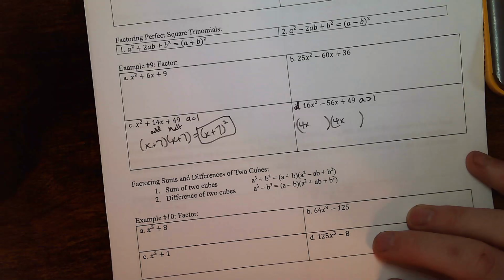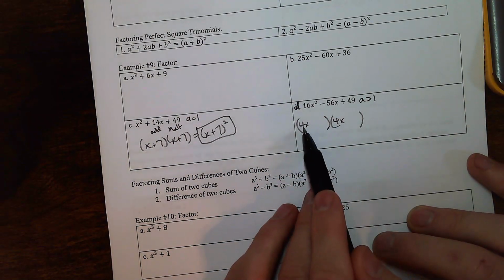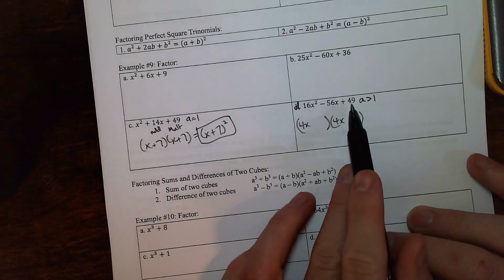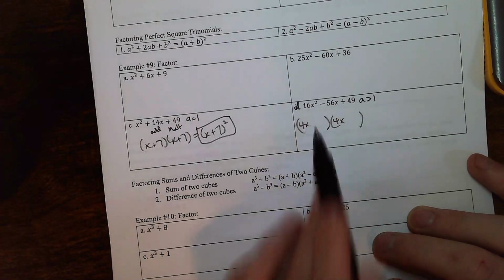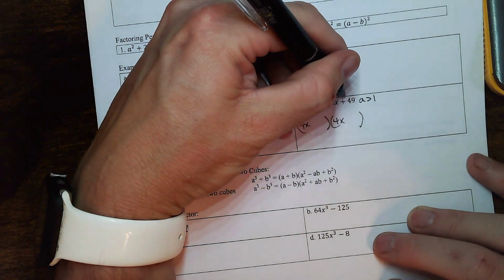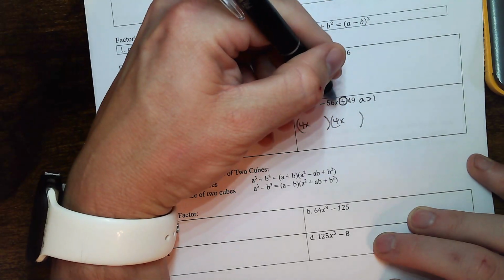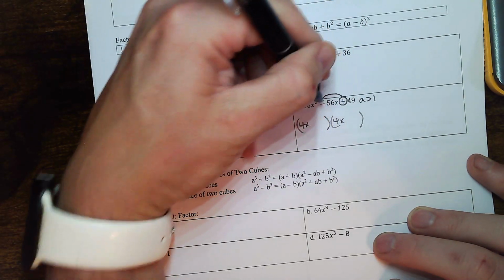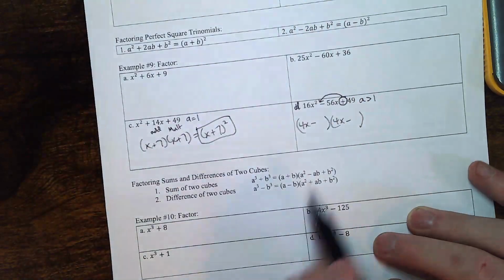I'm kind of ruining the surprise here because it's a perfect square. So the same thing that goes here will also go here, and then the same thing that goes here will also go here. Okay, I'm ruining the surprise. Now, next we look and see what sign to put. This says they're going to be the same sign, and they're going to be the same as that. So they're both going to be minus.